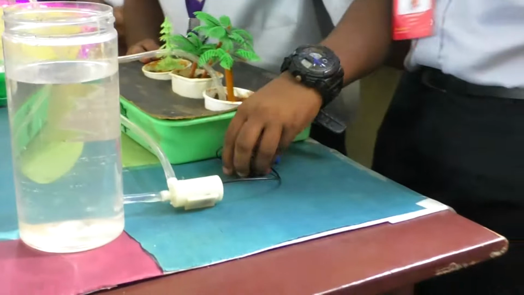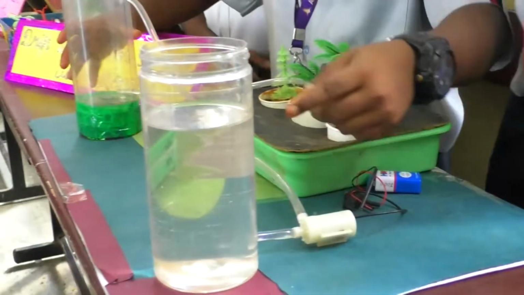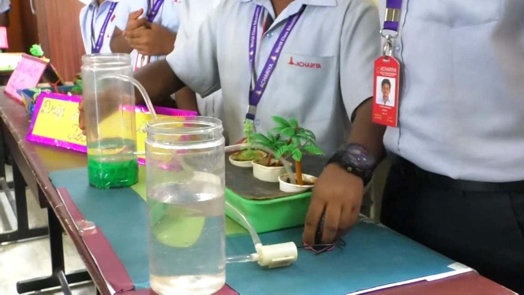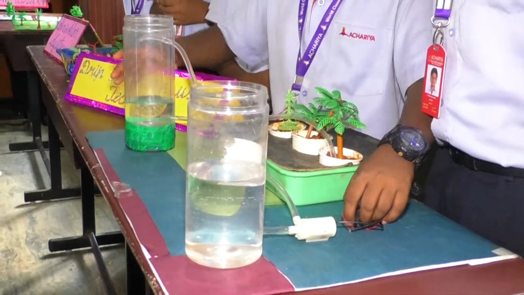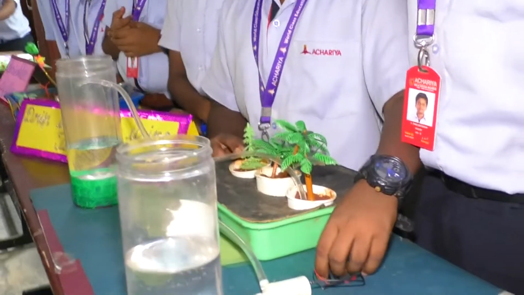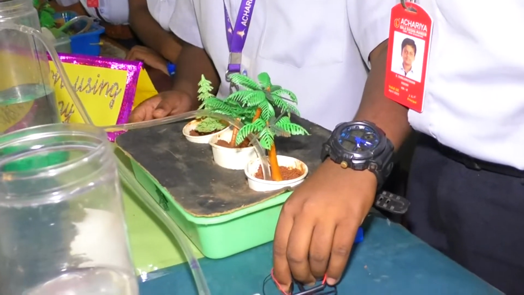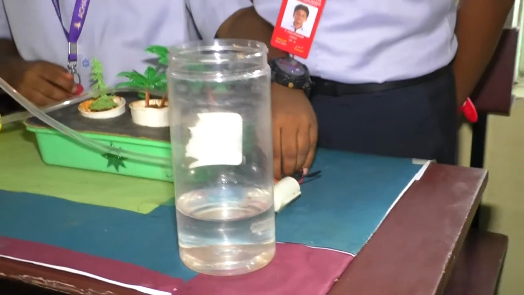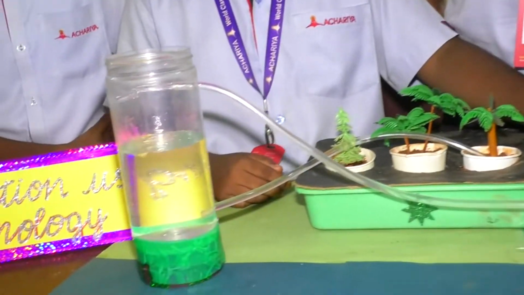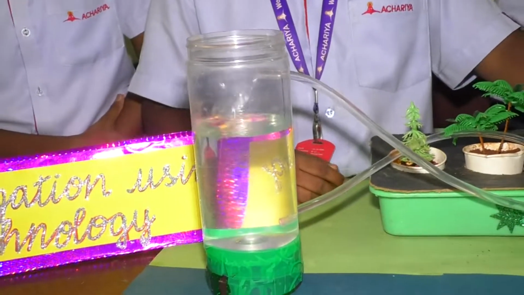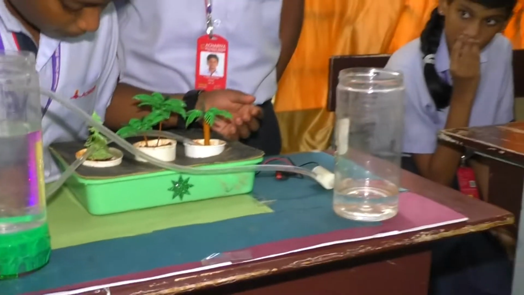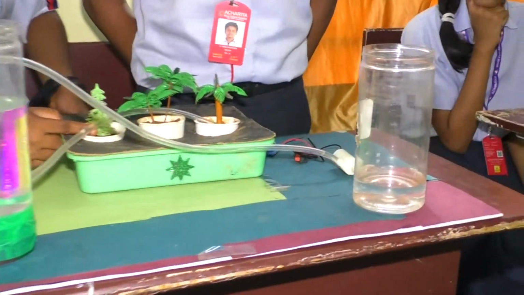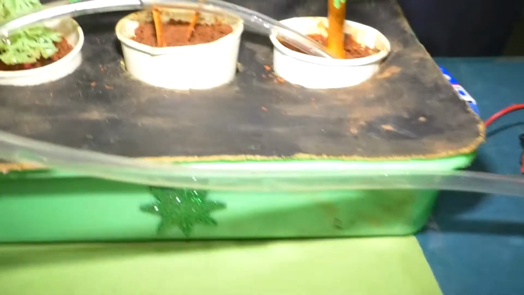When we turn on the switch, the motor supplies the water from the sump to the tank. Then the tank transfers the water to the roots of the plant. See how well the water is falling drip by drip only on the roots of the plant.